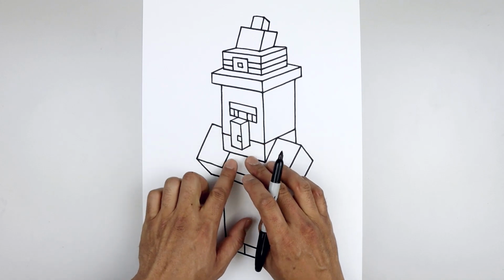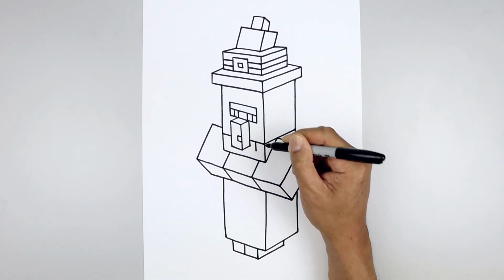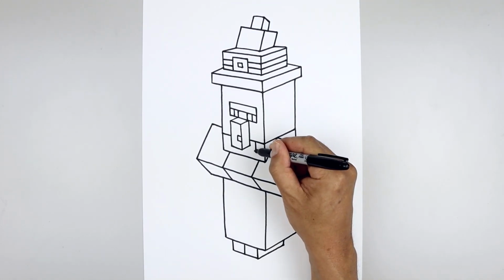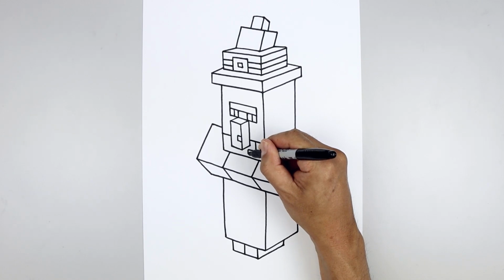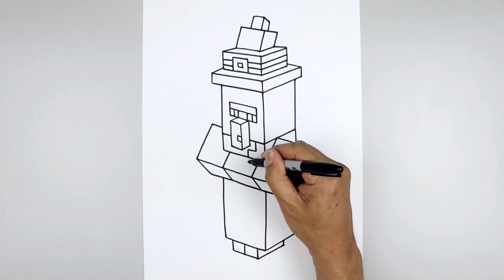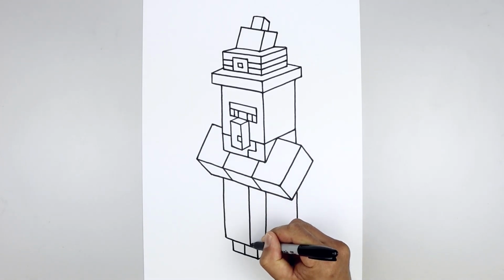Now we're going to move back up and draw on the collar. From the side of the nose, we're going to step over, draw a straight line coming down, and go up and in underneath the nose, and then pull that straight down in behind the arms. And we're going to continue this line underneath the arms, coming all the way down towards the bottom.